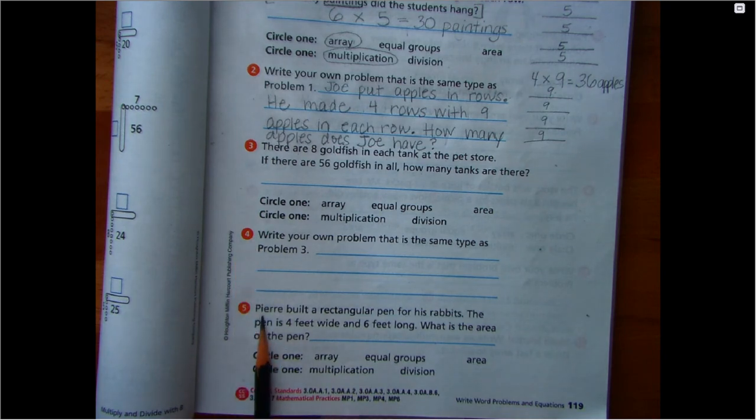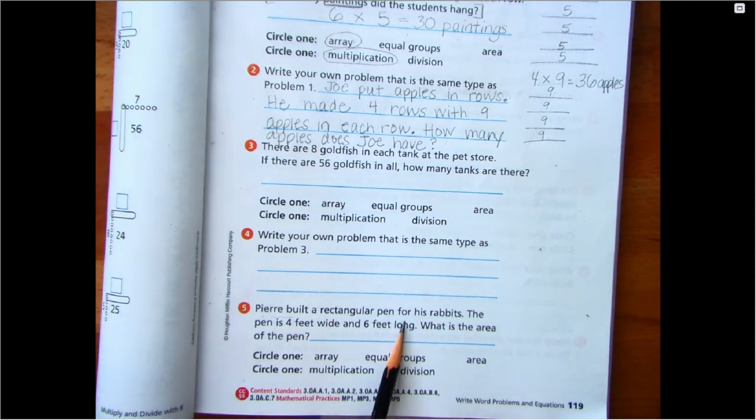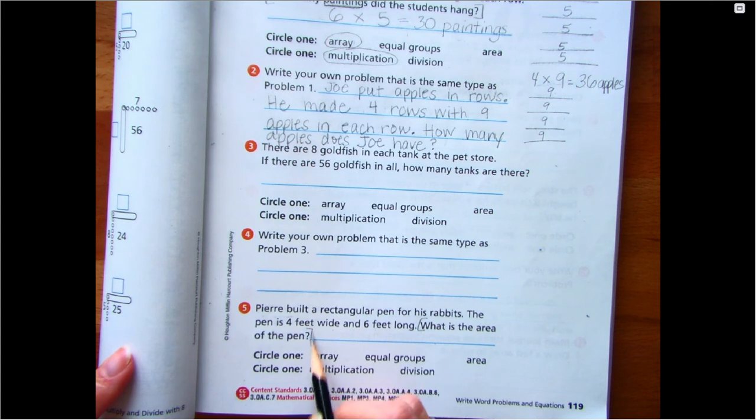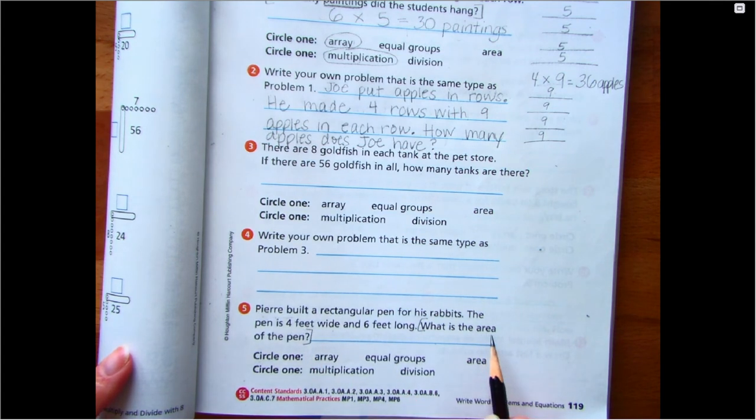Number 5. Pierre built a rectangular pen for his rabbits. The pen, or cage, is 4 feet wide and 6 feet long. What is the area of the pen? Would that be an array problem, an equal group problem, or an area problem? They're asking us for the area, right?